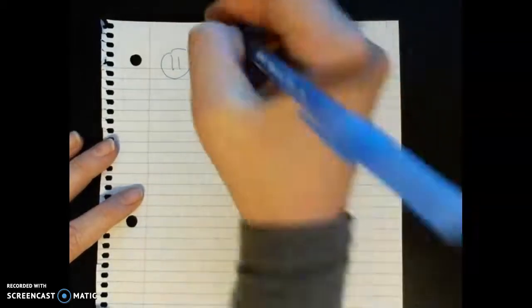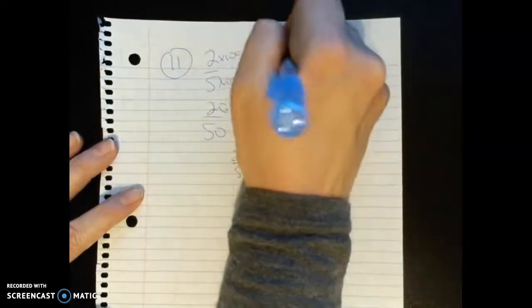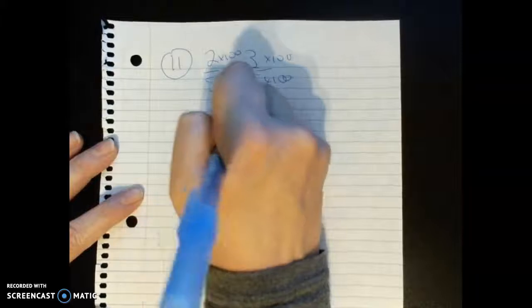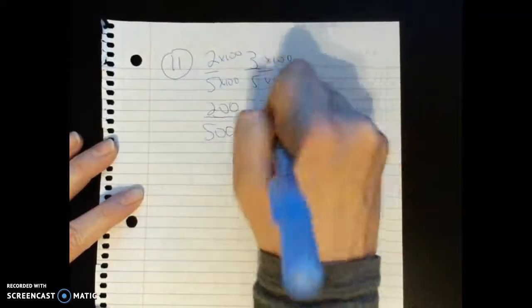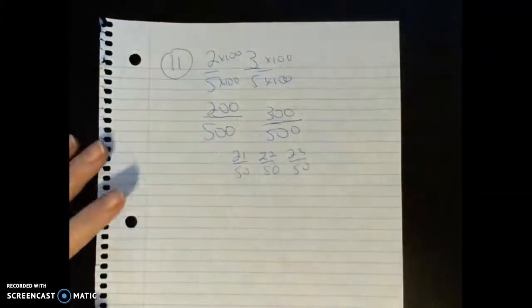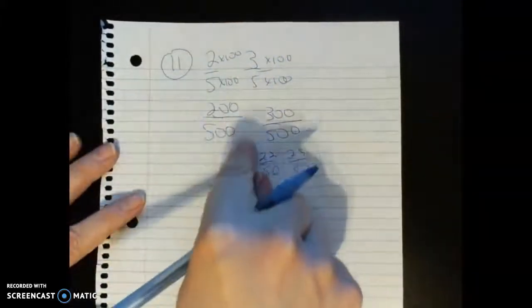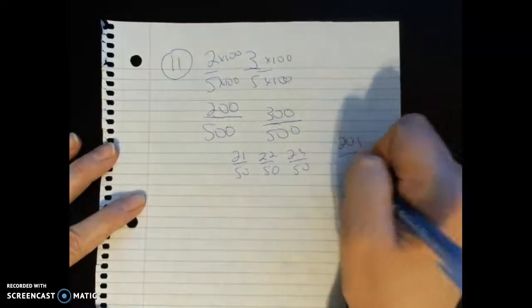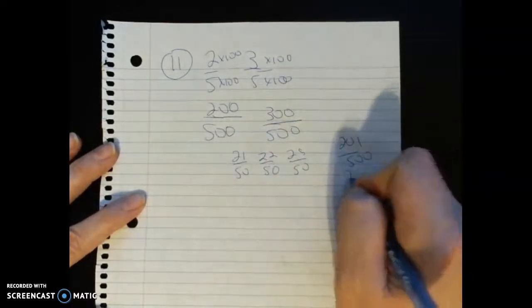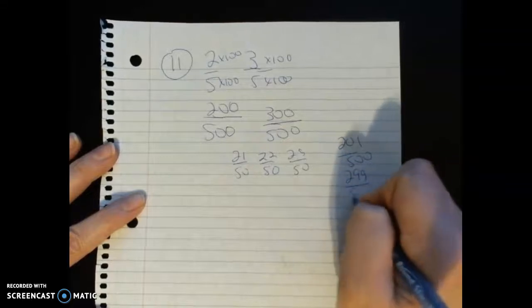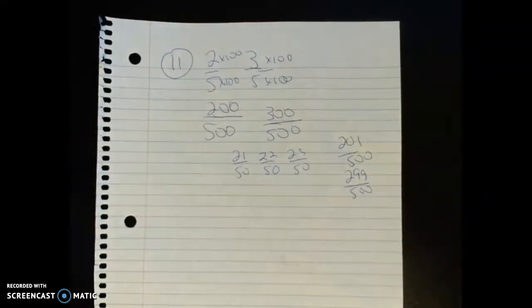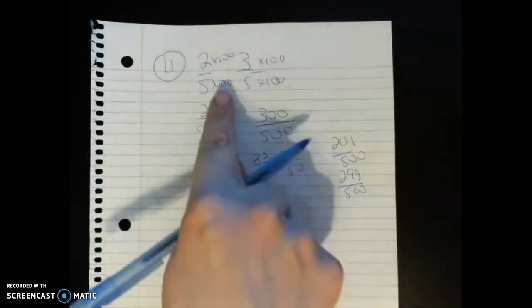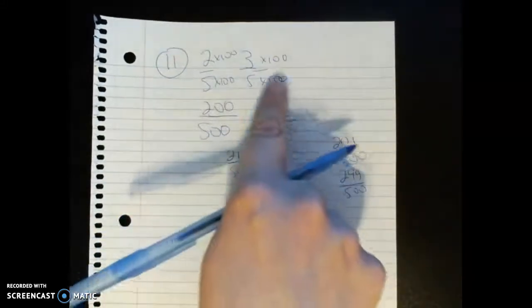If you want even more options, maybe multiply them both by 100. So then you get 200 out of 500, 300 out of 500. And so then, because you've cut them into tinier spots, you have more little fractions in between. So you could do like 201 over 500, or you could do 299 out of 500. So lots of fractions in between there. So kind of up to you what you want to do. You could even do 15 and multiply by 3 and 3.